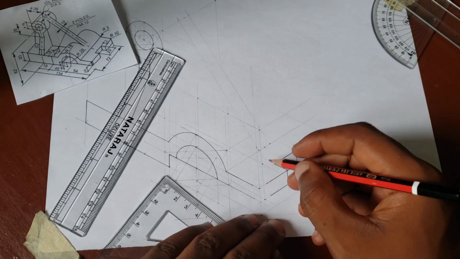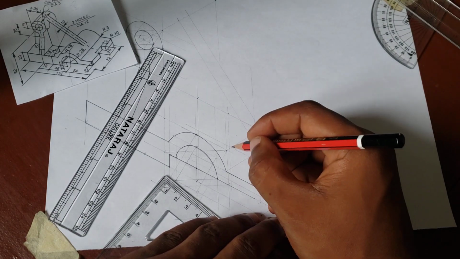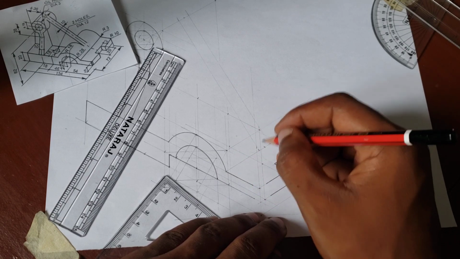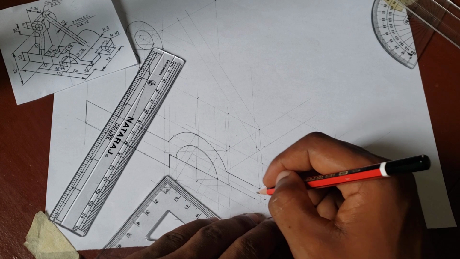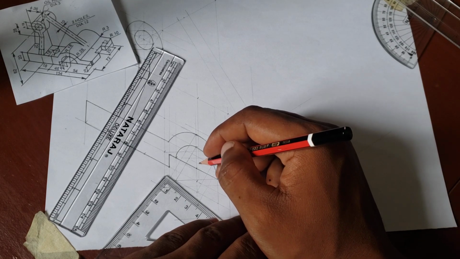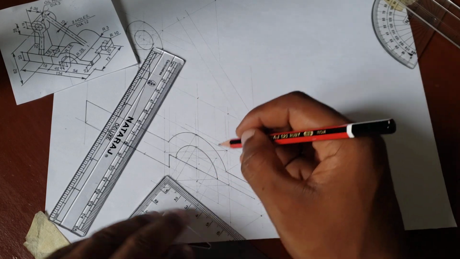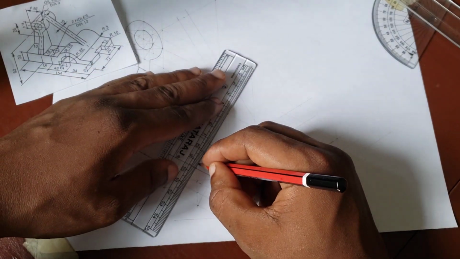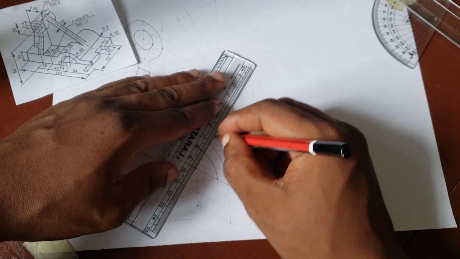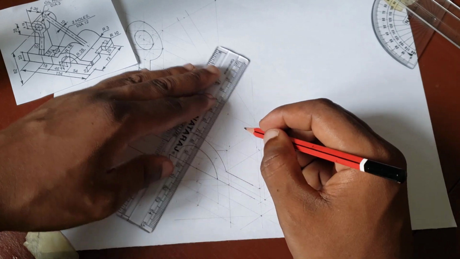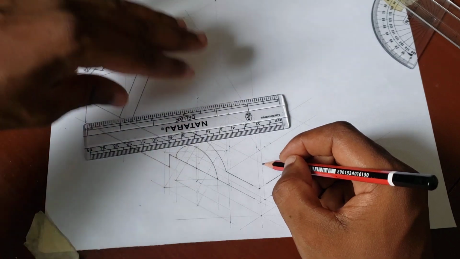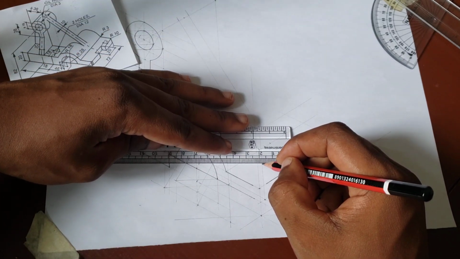Okay, now this one will be my center point, but the box will be from this point to this point to this point to this point. Now from this point here, I will draw a line to this half. Okay, then from the same point I will draw a line to this half.